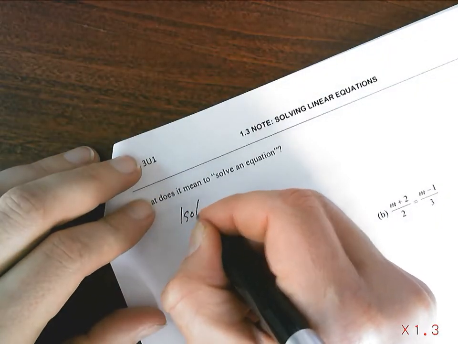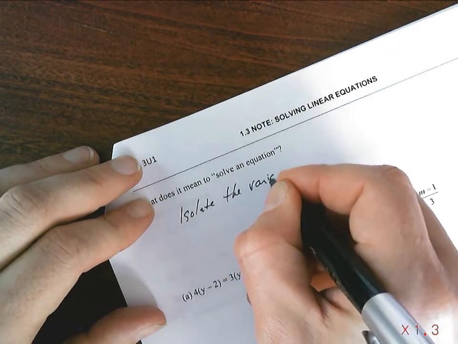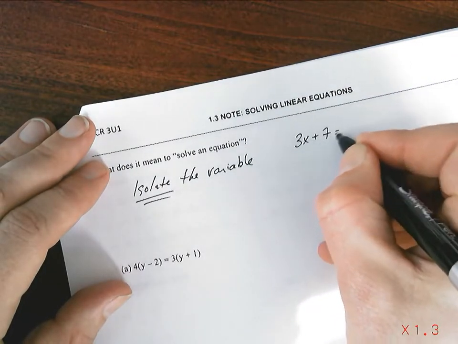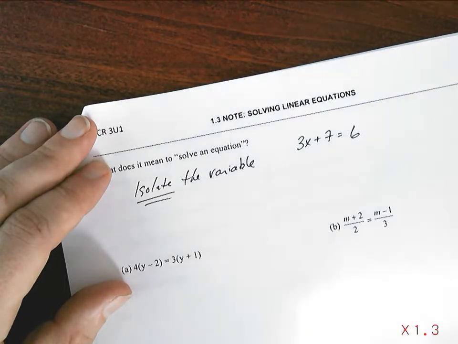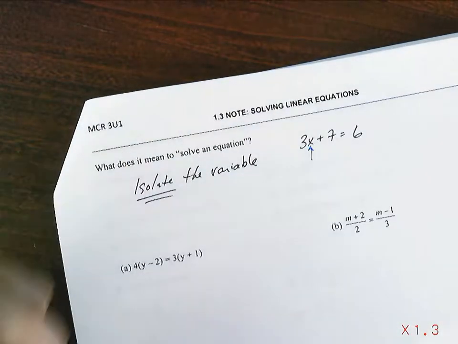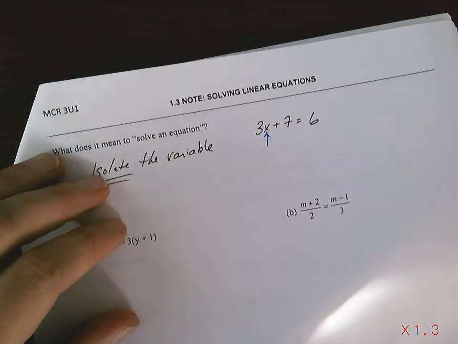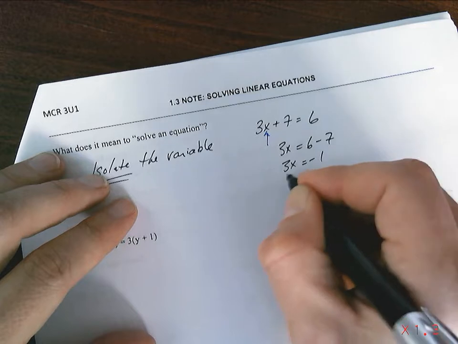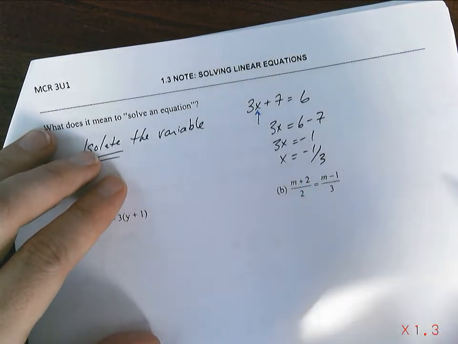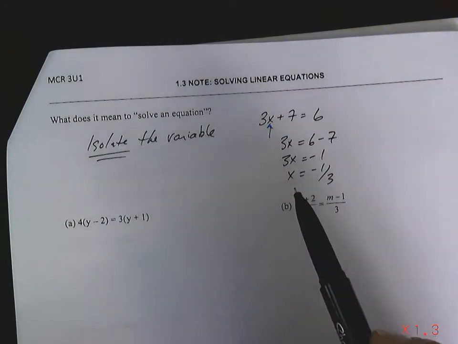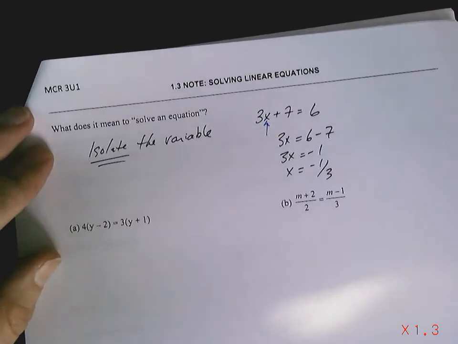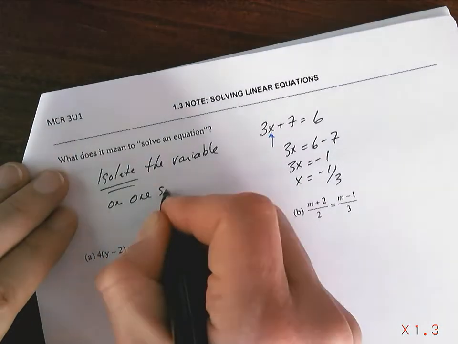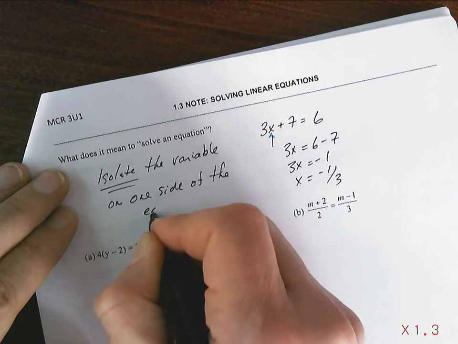It means to isolate the variable. If I have an equation that looks like this, 3x plus 7 equals 6, then isolating the variable means getting this guy all by itself. That's what isolate means. So we're going to take the 7 and move it over to the other side. We're going to divide both sides by 3, and we get negative 1 over 3. So this is what it means to isolate a variable. You get the variable alone on one side of the equation.